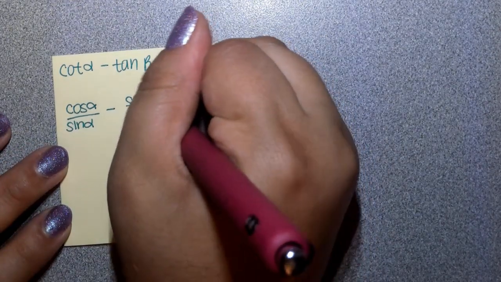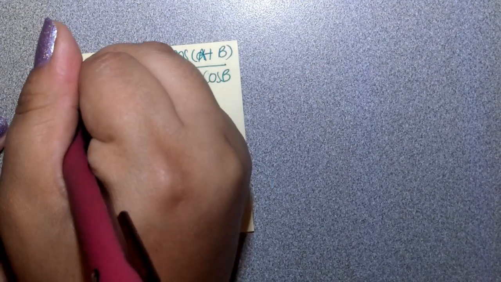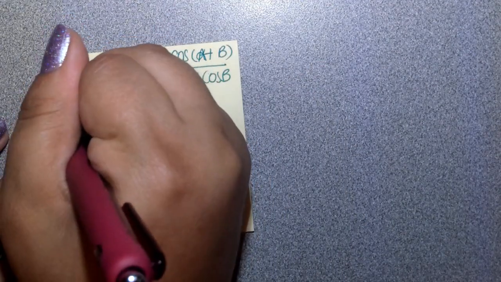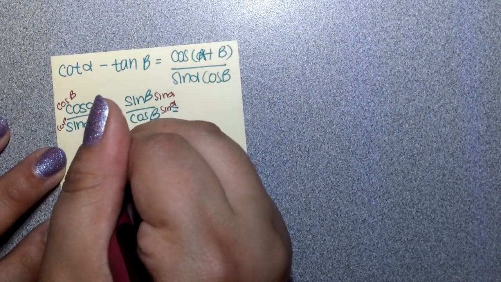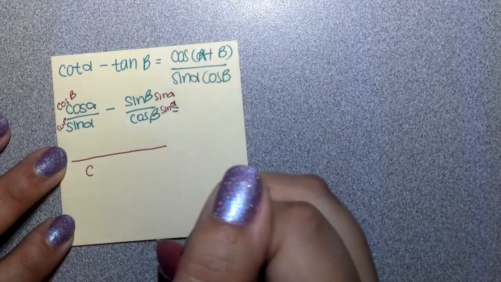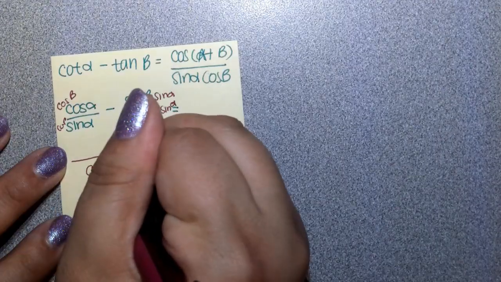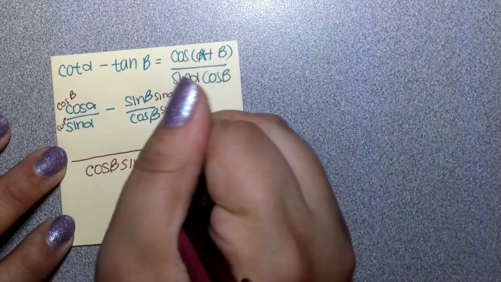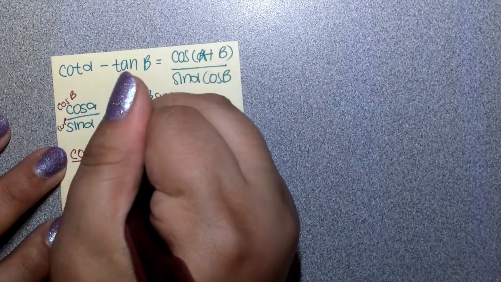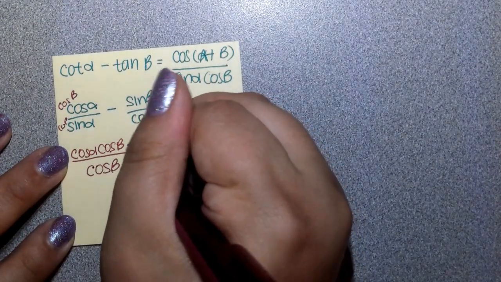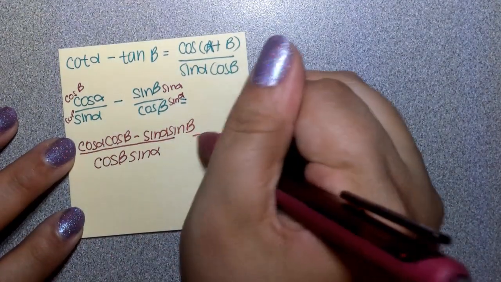So I would multiply this by sine of A, and this by cosine of B. Do you agree that would give me cosine of B, sine of A, and then it would give me cosine of A, cosine of B, minus sine of A, sine of B. Does that look familiar?